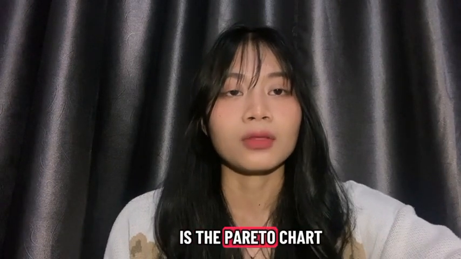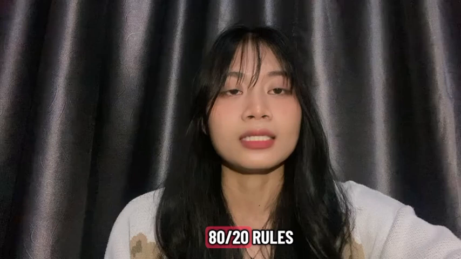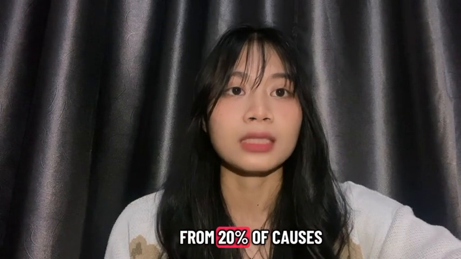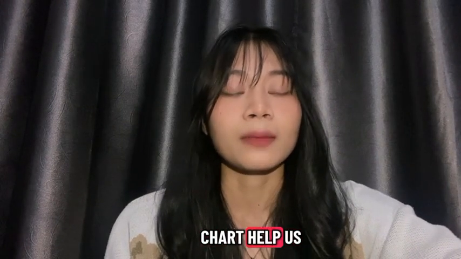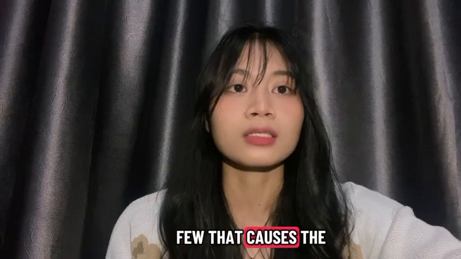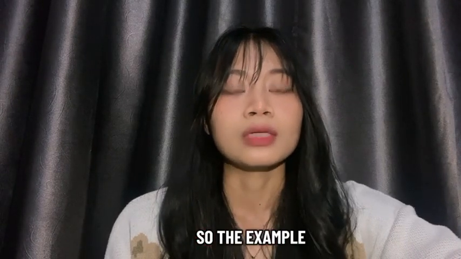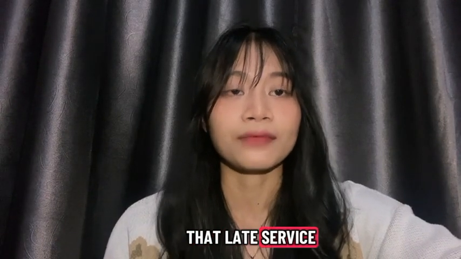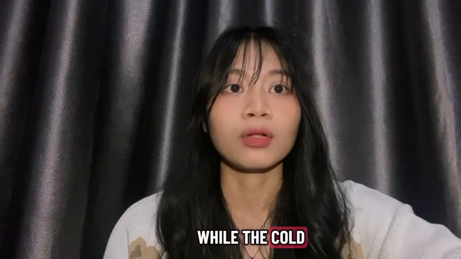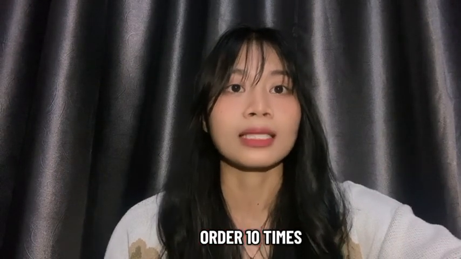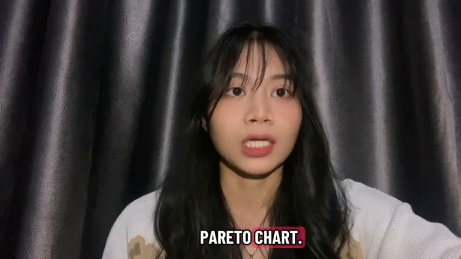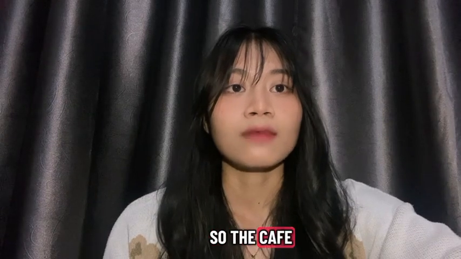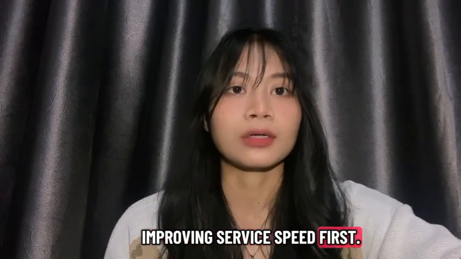The second tool is the Pareto chart. This tool is based on the 80/20 rule, which means 80% of problems come from 20% of causes. And the Pareto chart helps us identify the vital few causes that create the biggest impact. So the example here, we use the cafe example from earlier. Maybe the check sheet shows that late service happens 40 times, while cold food 50 times and wrong order 10 times. If we put this into a Pareto chart, we can see quickly that late service is the biggest issue. So the cafe should focus on improving service speed first.